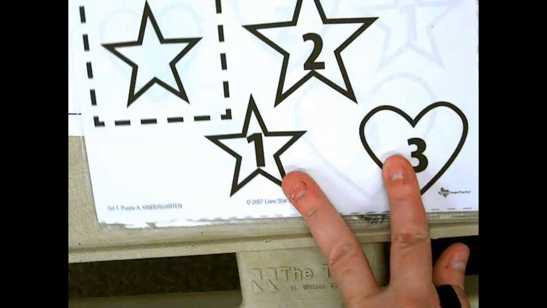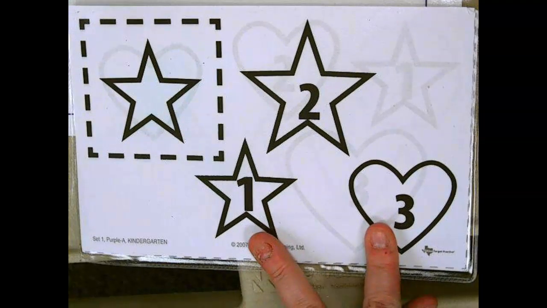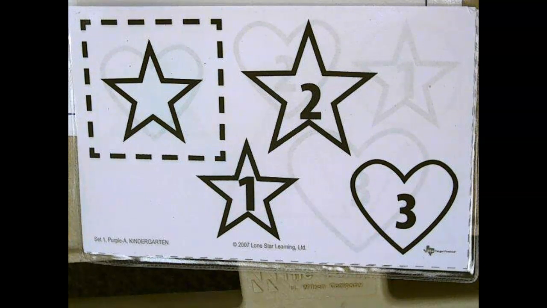Let me see if I can see all these pictures. On this one, they're looking for, and this is a fancy word, they're looking inside this box and they want to see which one of these three is congruent. Congruent means exactly the same size and the same shape. So congruent means exactly the same size and shape.